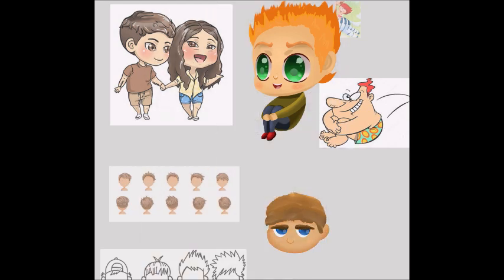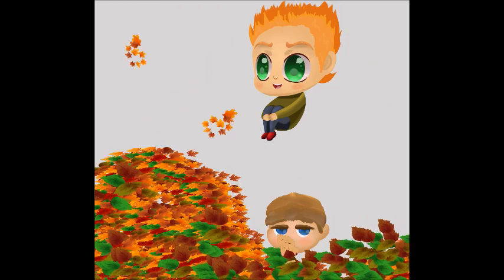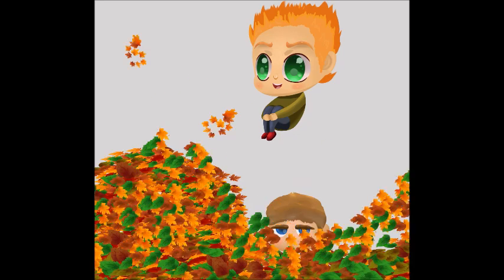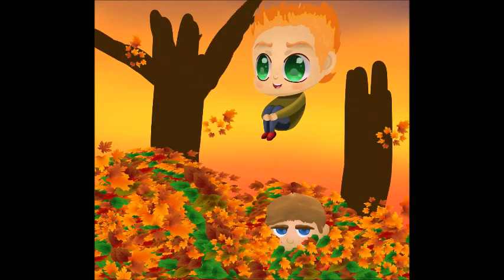Now that I have him done, I work on the leaves, and I just create different patterns and variety of leaves just to make it more believable. Then I work on the background. You'll see me working on trees and the skyline, creating a twilight look to it, like the sun is going down. Here's some clouds, and that's the final project.